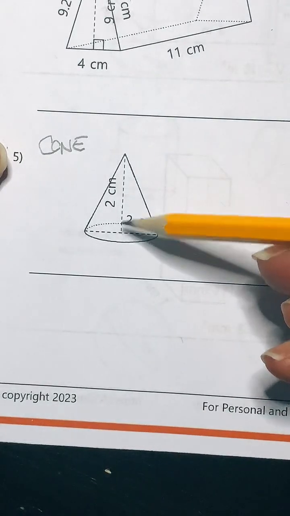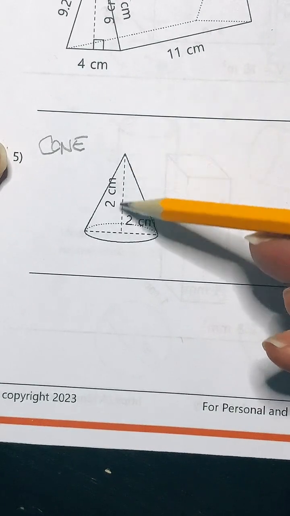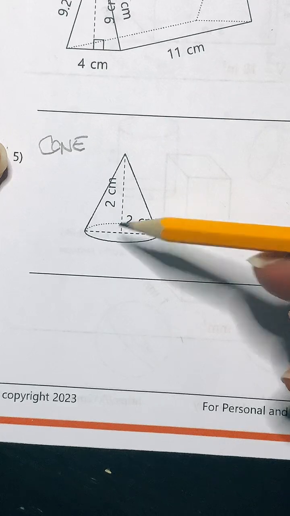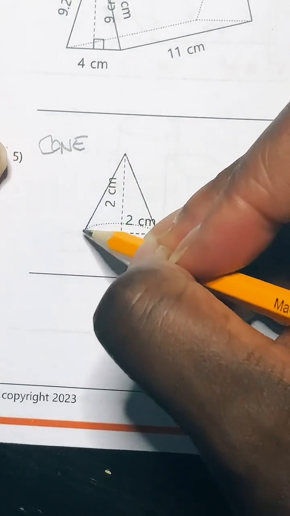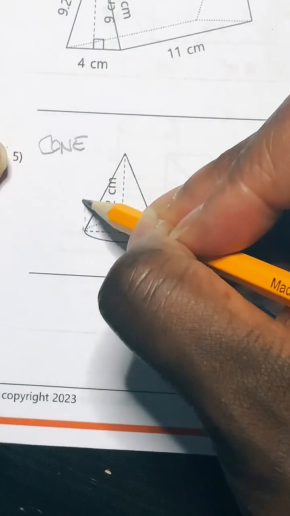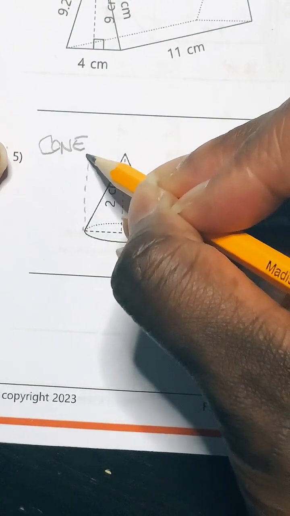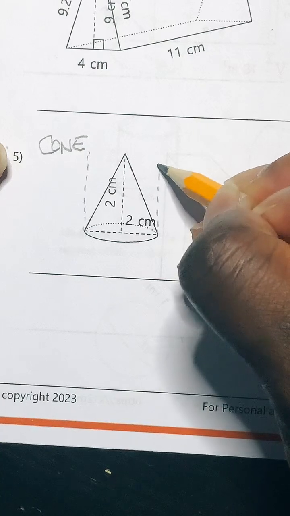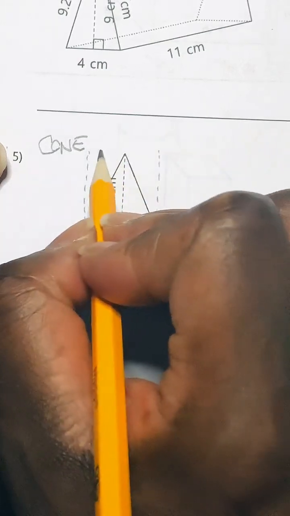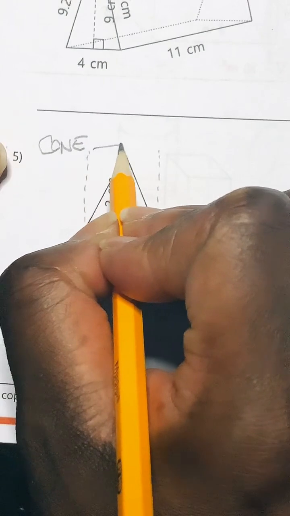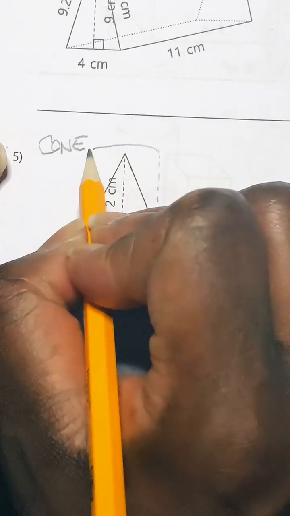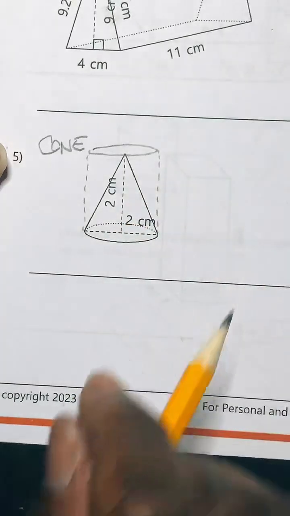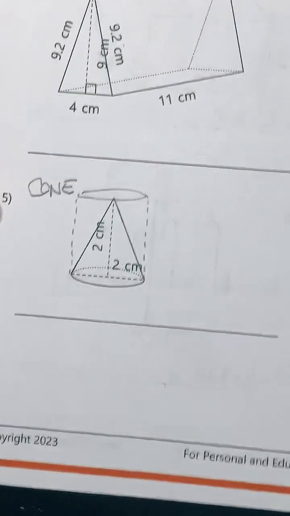It has a height, similar to a cylinder, but it's more inside. So if I wanted to, I could continue on just like how I did with the triangle. I could bring these sides up, and I could create a cylinder.